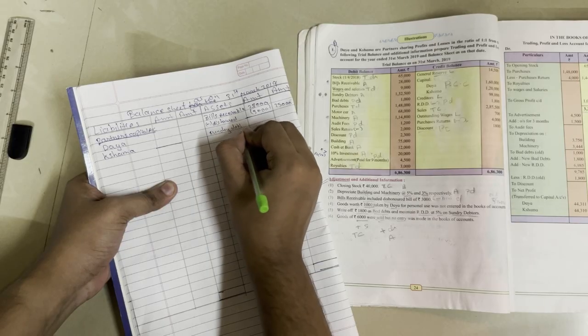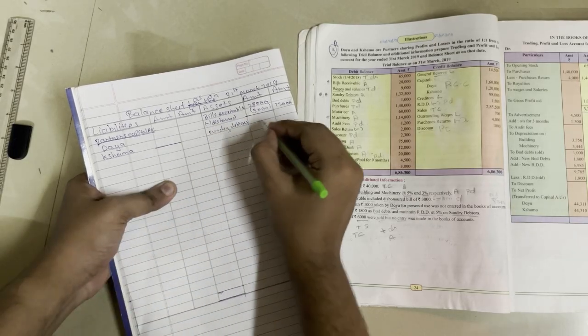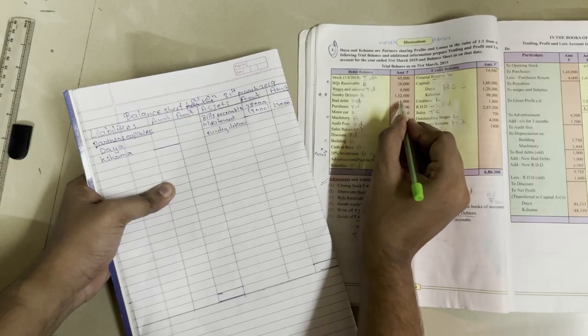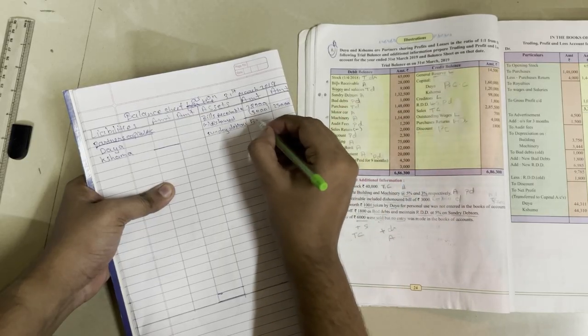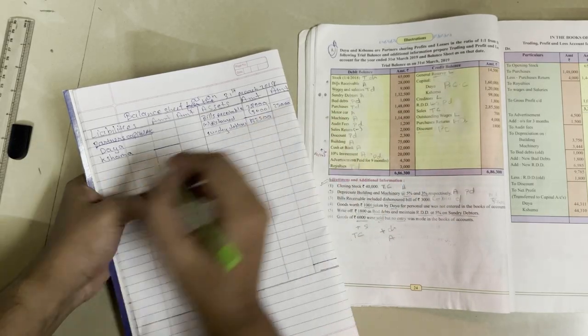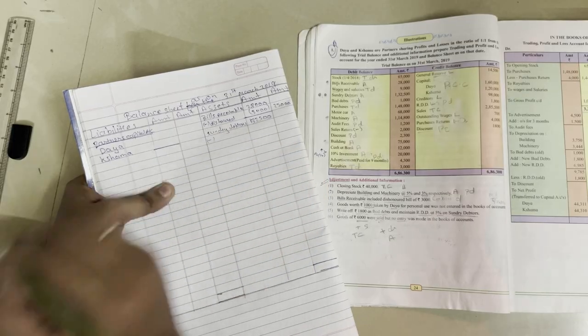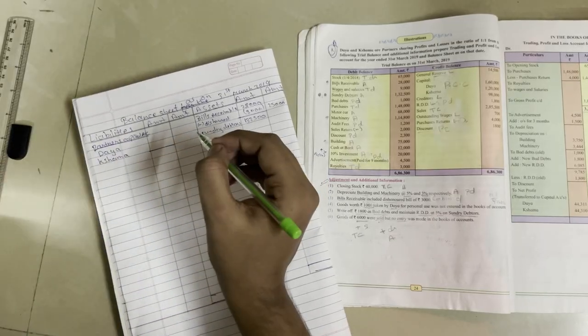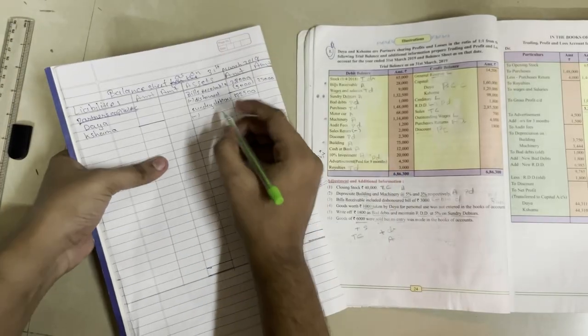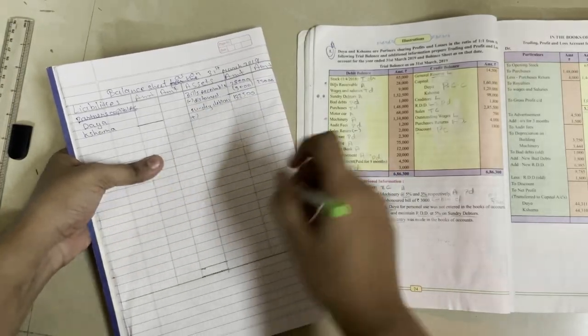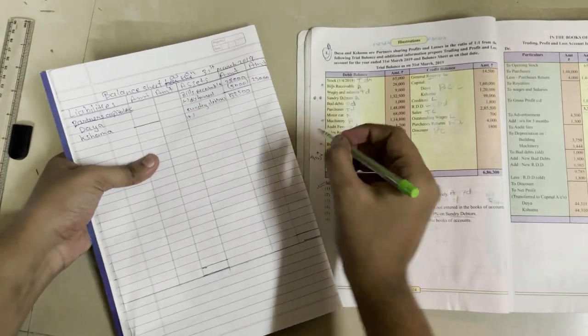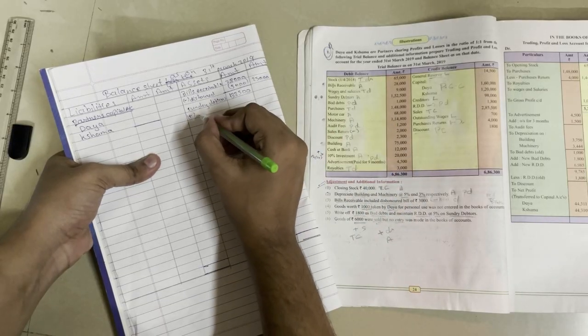Sundry debtors, the amount is 1,32,500. We have to add to them. So first we have seen the bills dishonor one, the adjustment one. So we have to add the bills receivable.